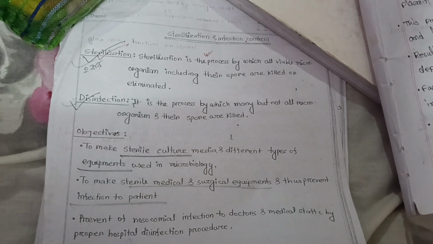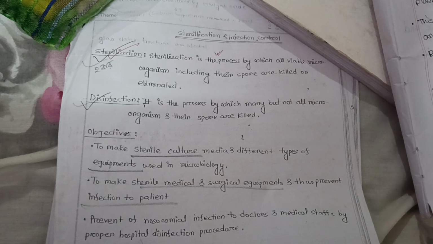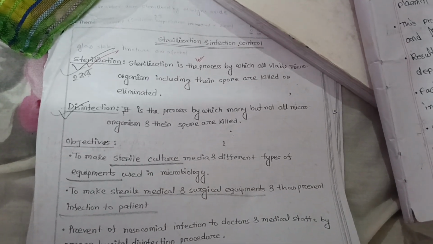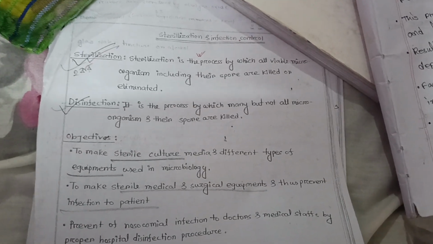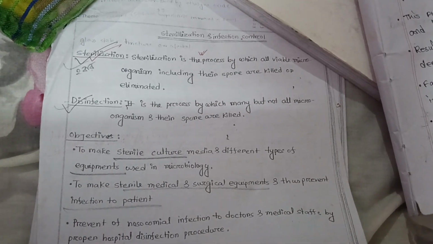As we all know, the dental pharmacology subject has 3 topics in card 1. The first one is sterilization and infection control. The second one is mouthwash, and the third one is antiseptic and disinfectant. So let's start with sterilization.